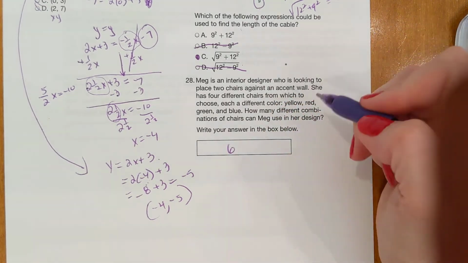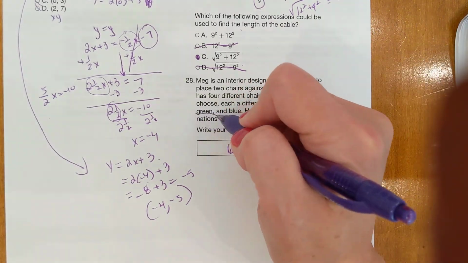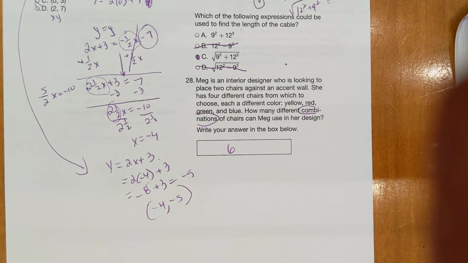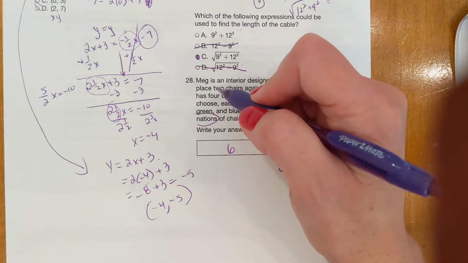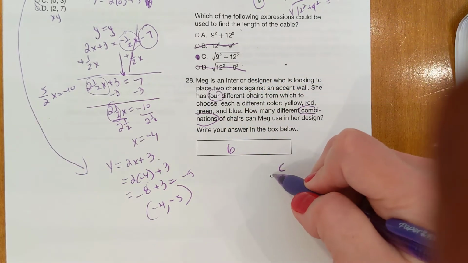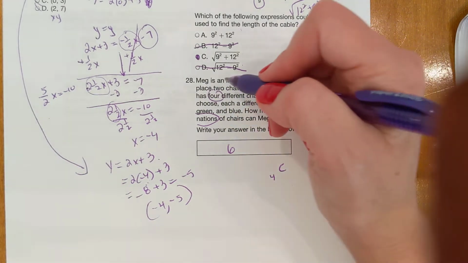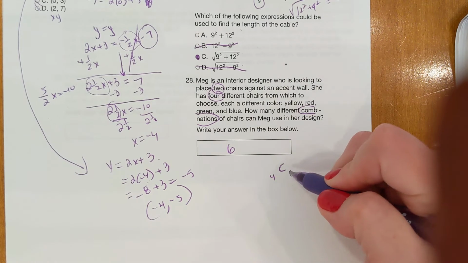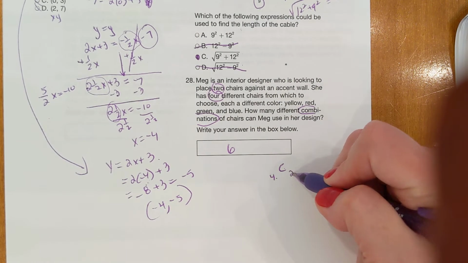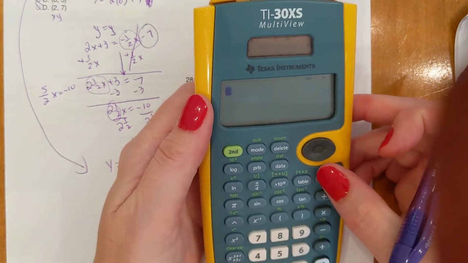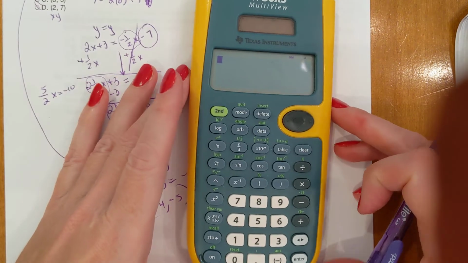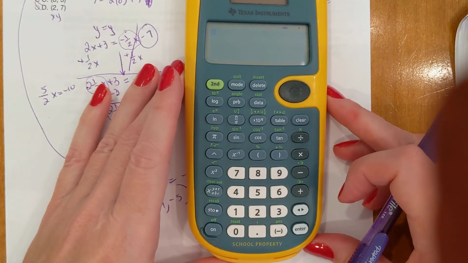The quick way to do this is they said combination. There's a key on the calculator called combination, and we have 4 different chairs, and she's going to pick 2 of them. So we have 4 and we're choosing 2 of them. 4, choose 2. On your calculator, under the word probability, you have to enter that number 4 first.